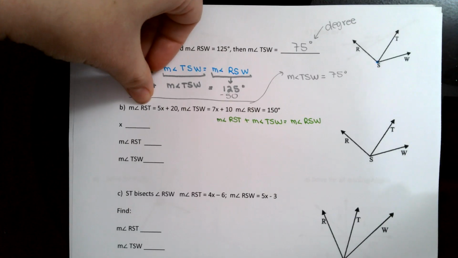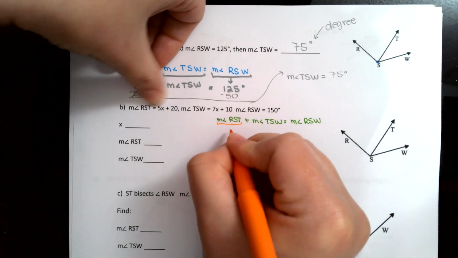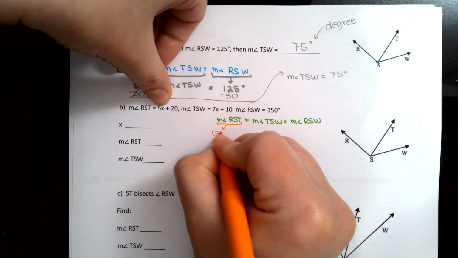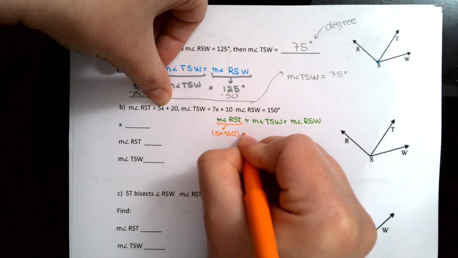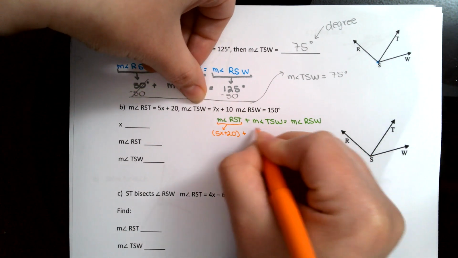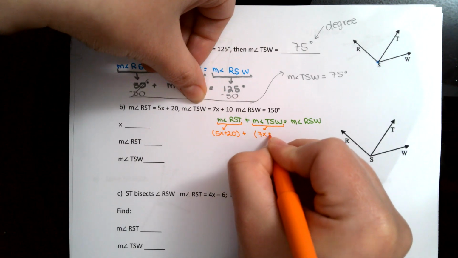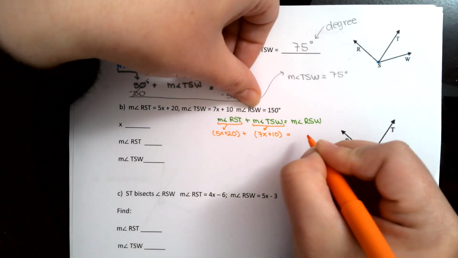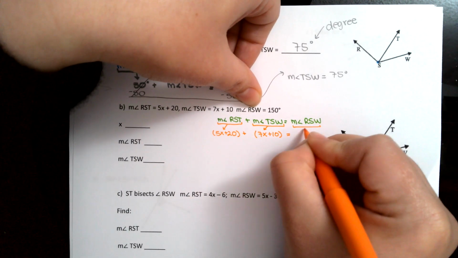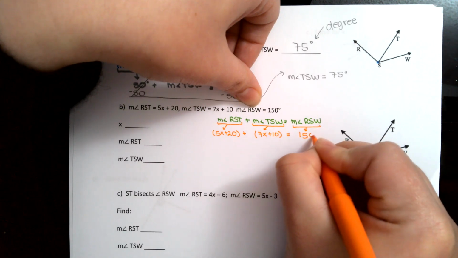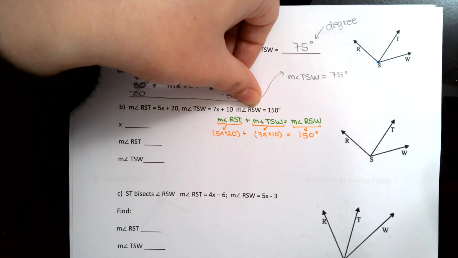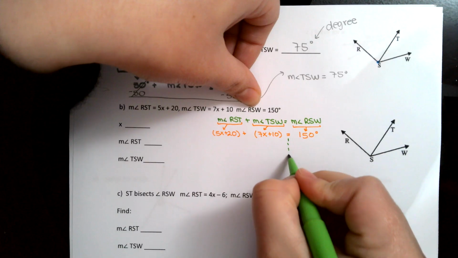The measurement of RST is equal to 5x plus 20, and the measurement of TSW is 7x plus 10, and the measurement of RSW is 150 degrees. Looks like we only have one unknown, and that unknown is x.